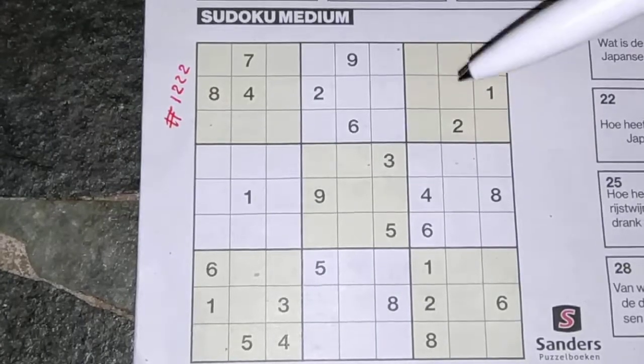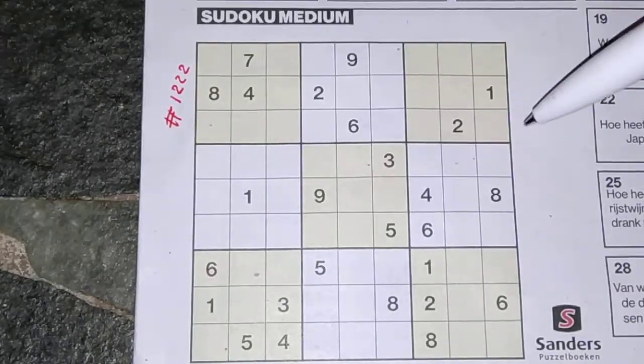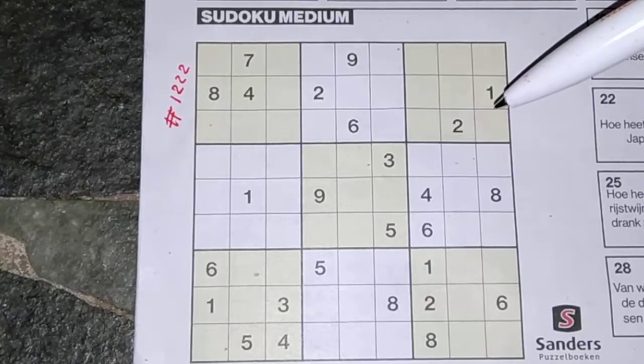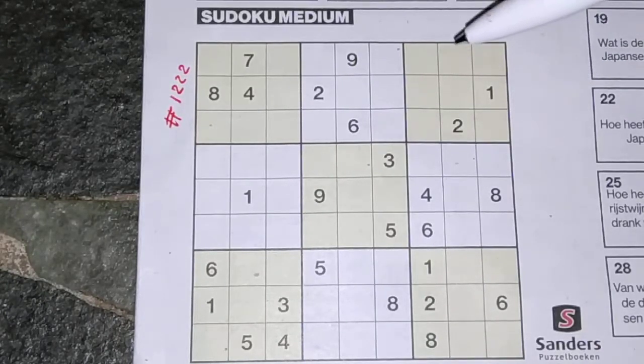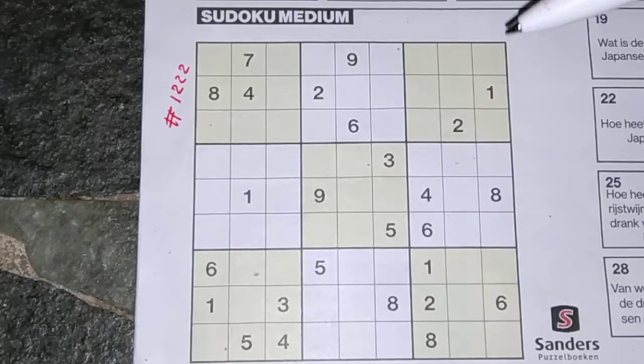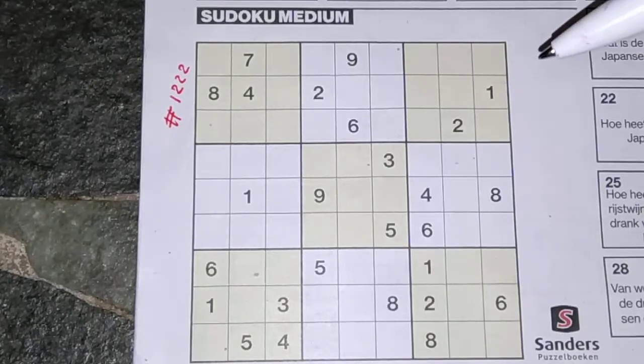Before I start, I always count the printed numbers, so you can compare with the 1 star, 2 stars, 3 stars, or 4 stars Sudokus. The 1 star Sudoku has 27 printed numbers, the 2 stars 26, the 3 stars 25, the 4 stars 24.